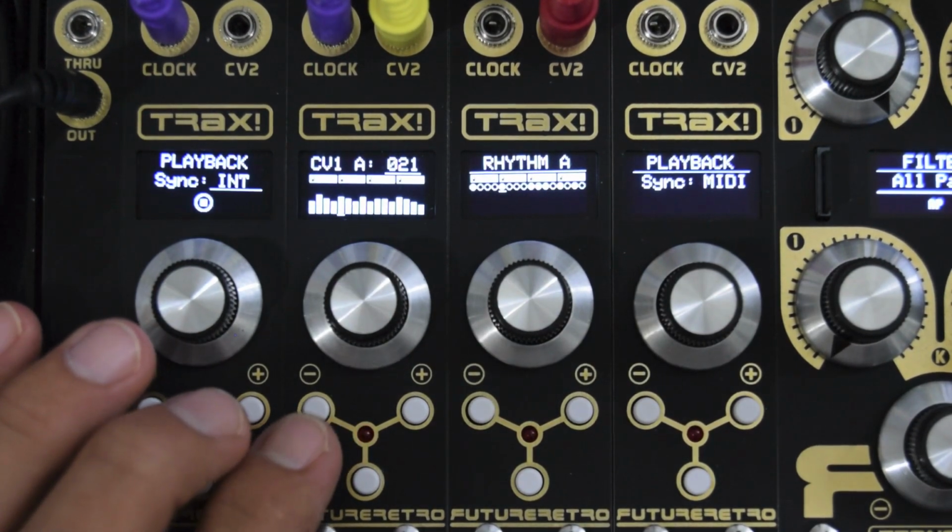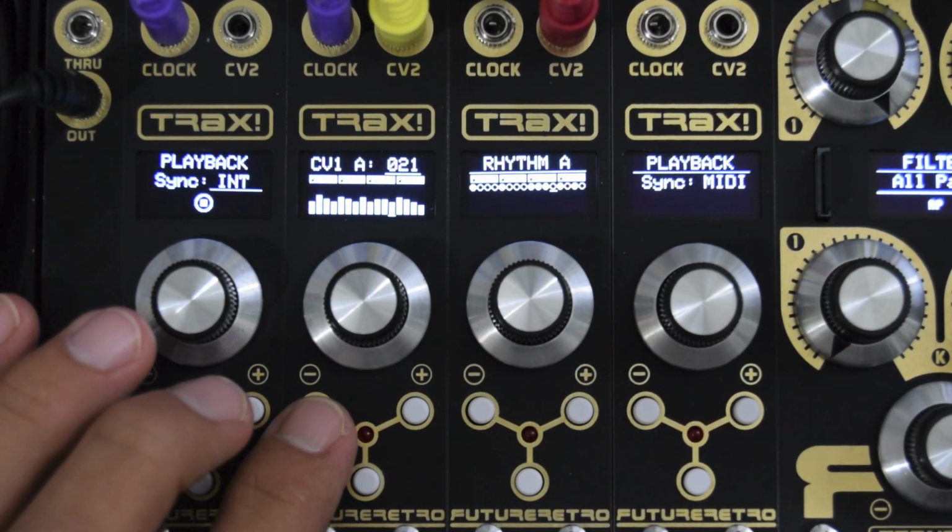So if you make a mistake anywhere, you can just tap when that occurs and then edit that value.